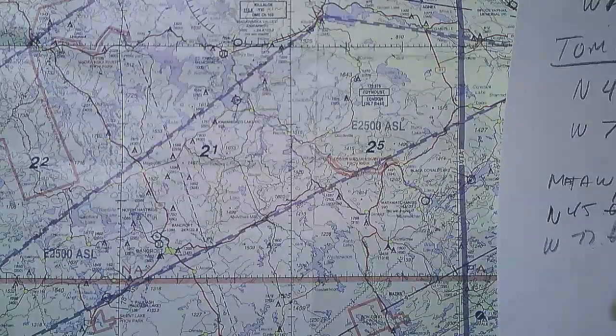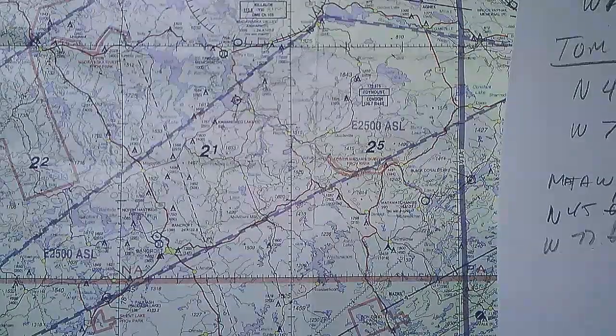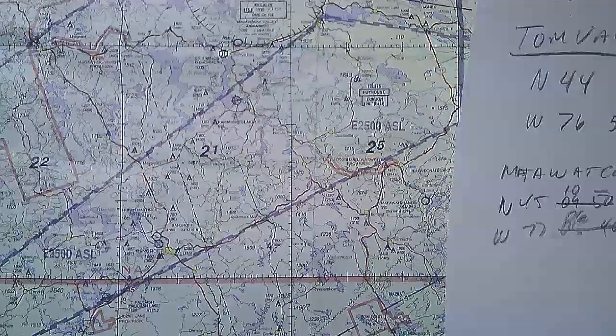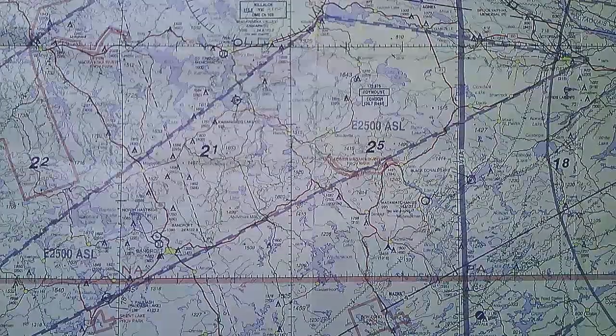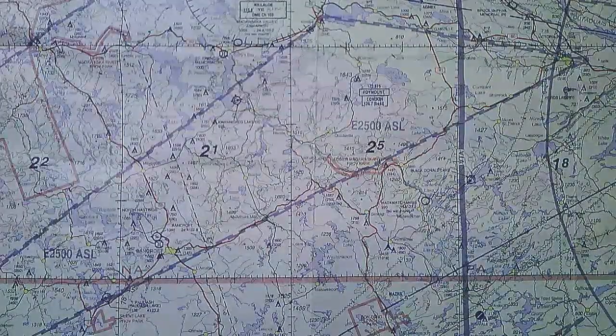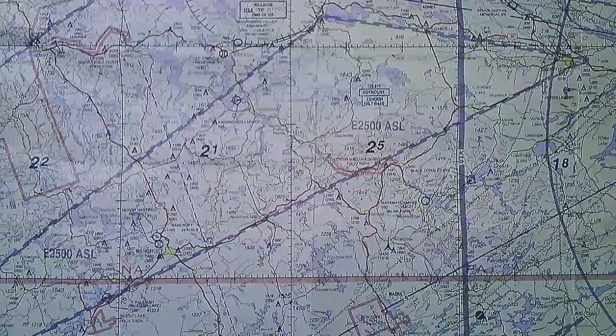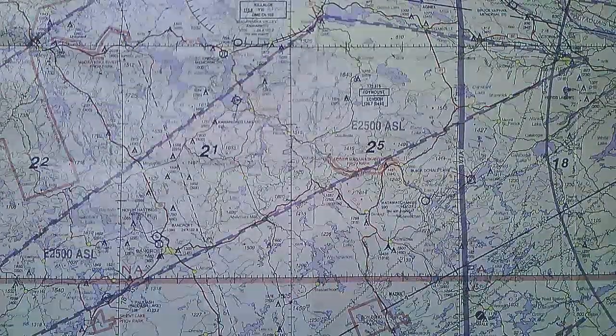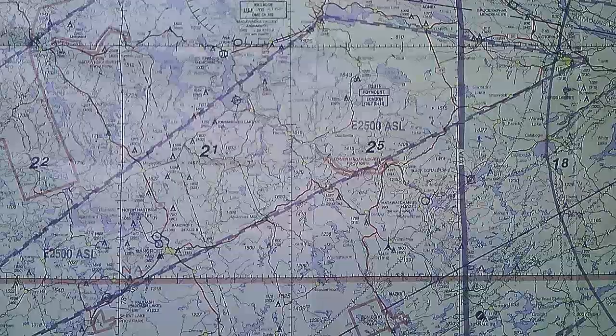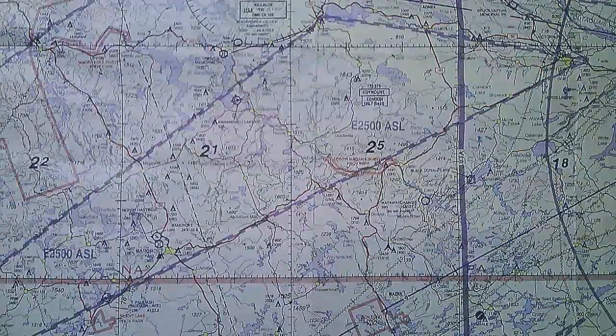So we can practice this with a whole lot of different airports. There's a lot of airports in Canada, so it's quite easy to use the CFS to find an airport. My suggestion is to practice it as much as possible.